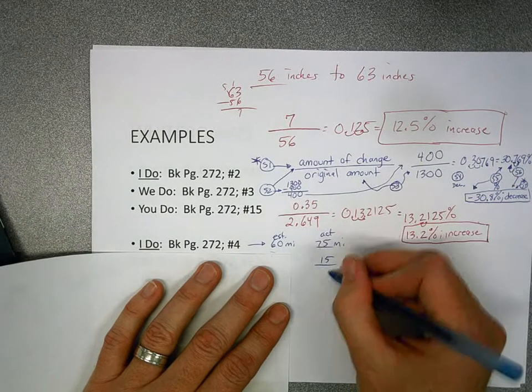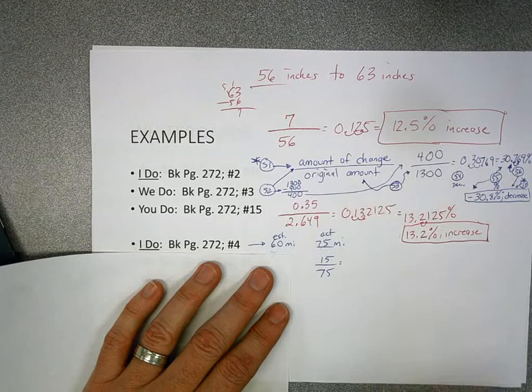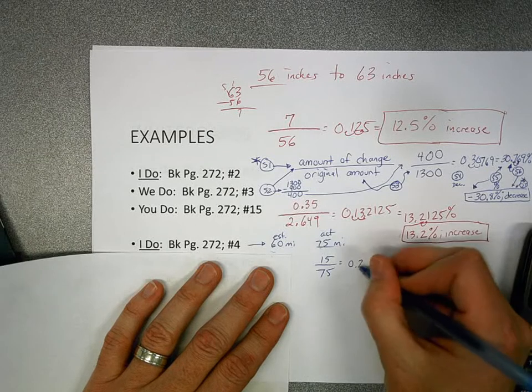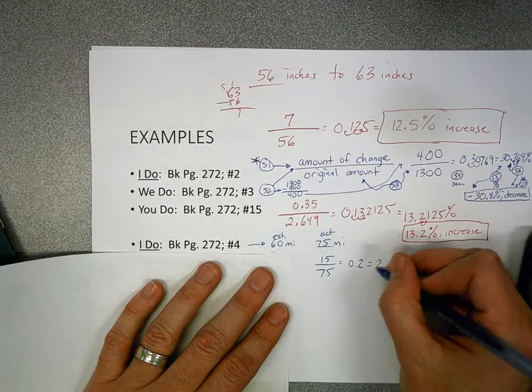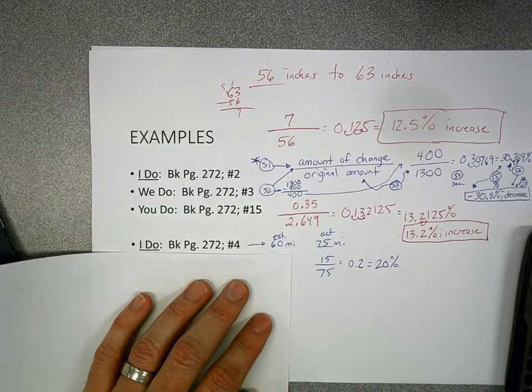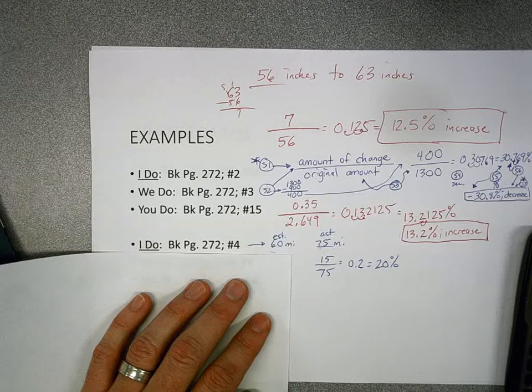So it's 75. So, if I grab my calculator, 15 divided by 75 equals 0.2. And we should know by now, move that over twice, it's 20%. Now, it isn't starting with a number and going up or starting with a number and going down. There's no increase or decrease in percent error.